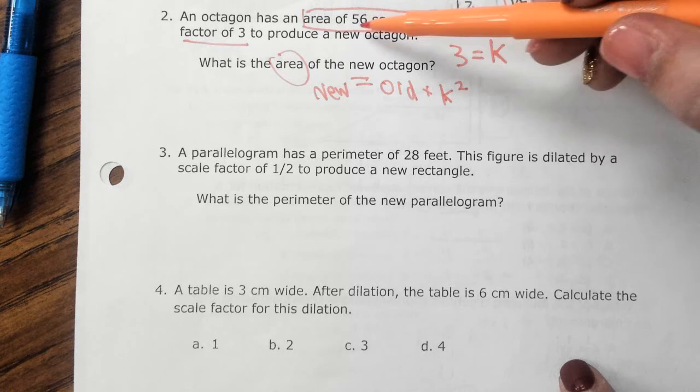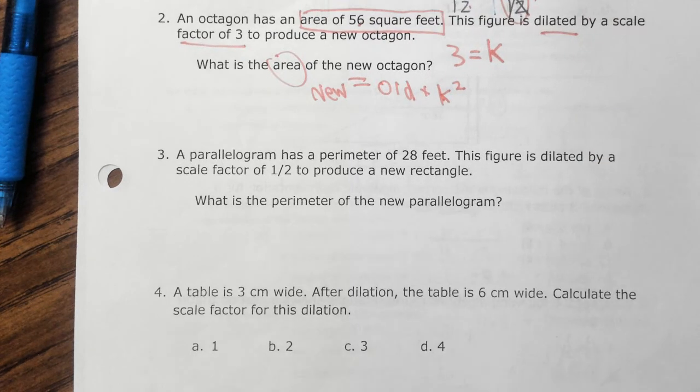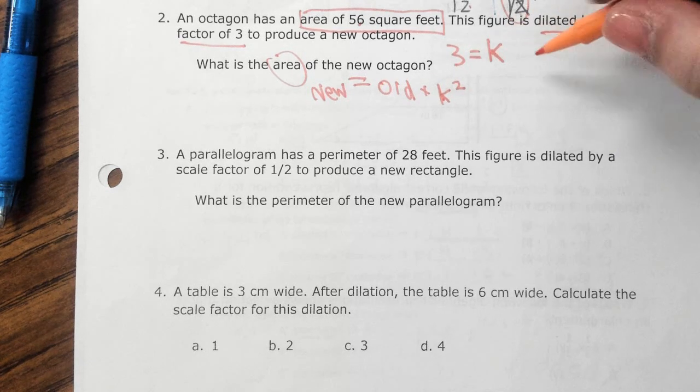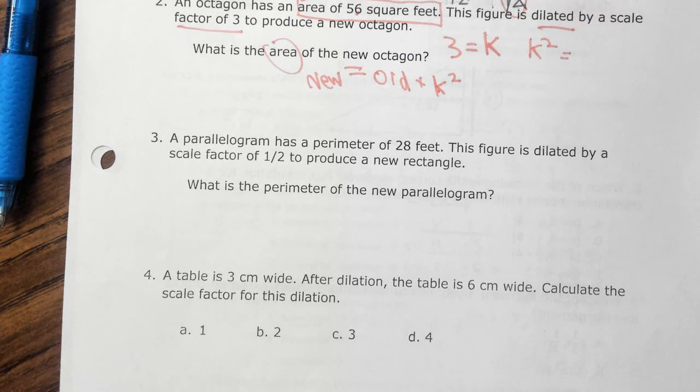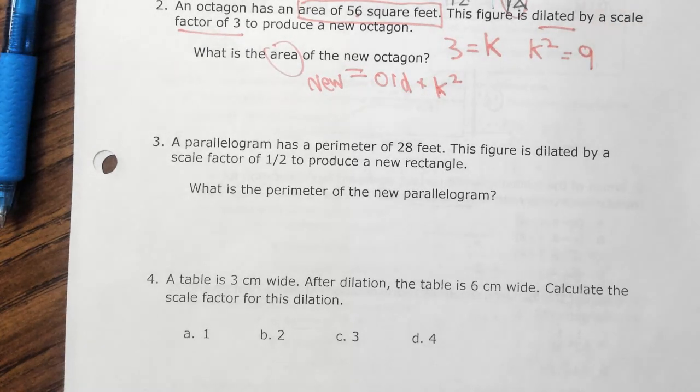Okay. Do we know the old area? 56. And do we know the scale factor? So if 3 is K, then what is K squared? 6. I think you added. 9. Exponents are repeated multiplication, so we should multiply. Good. Excellent.